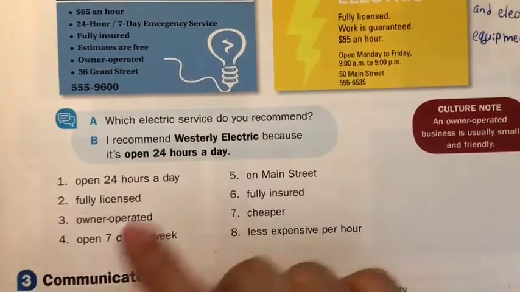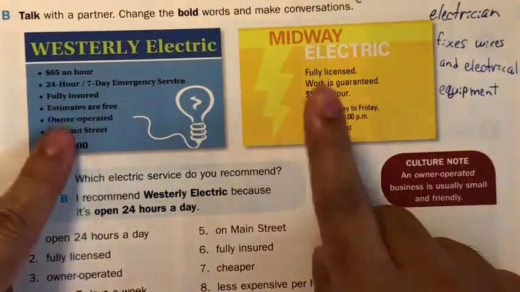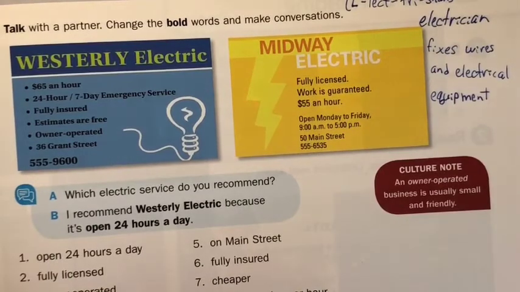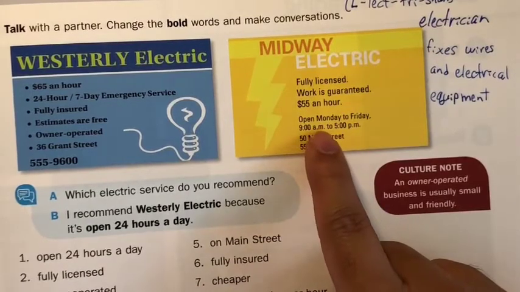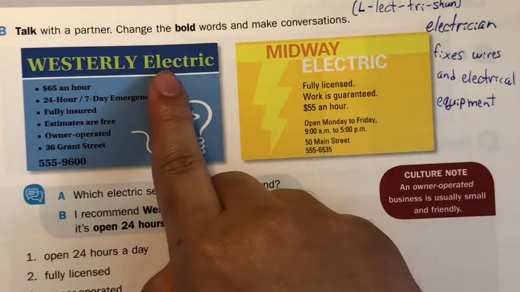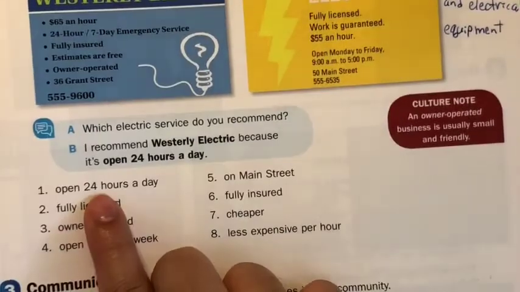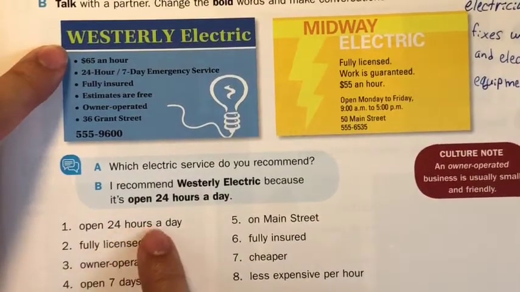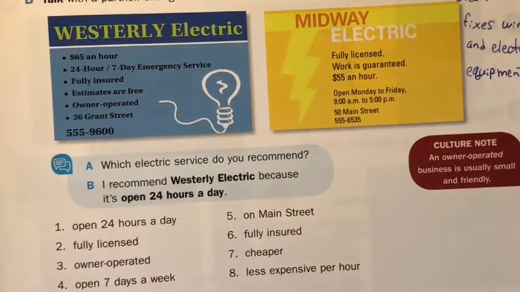So let's start with open 24 hours a day. Which service would you recommend that is open 24 hours a day? Okay, so Midway Electric is open Monday to Friday, 9 a.m. to 5 p.m. Westerly Electric is open 24/7. So, I would recommend Westerly Electric for 24 hours a day service. So now you can answer all 8 of these.